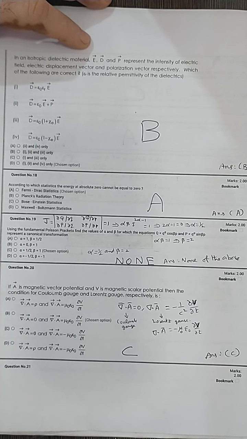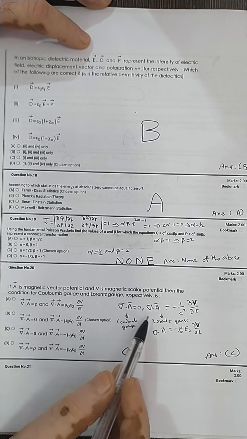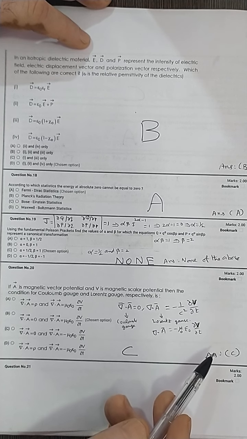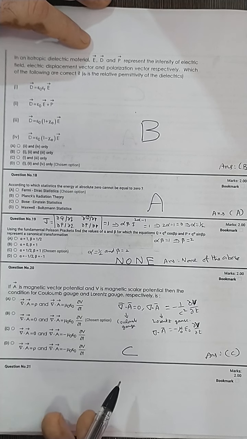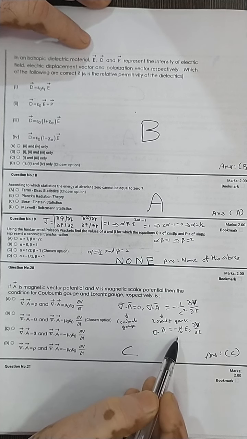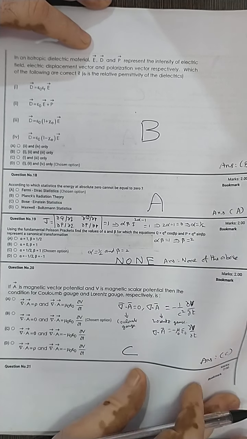Question number 20. Here, Coulomb gauge is div A equal to 0 and Lorentz gauge is div A equal to minus 1 by c square partial dV by dt. Therefore, c is equal to 1 by square root of mu 0 epsilon 0. So if you substitute this value, option C is the correct one.